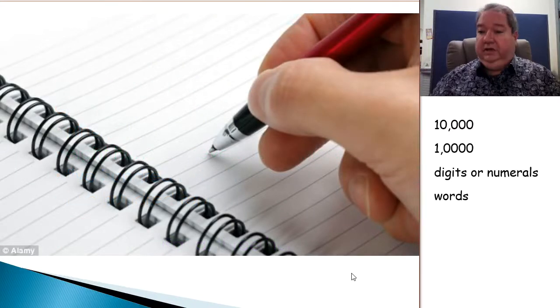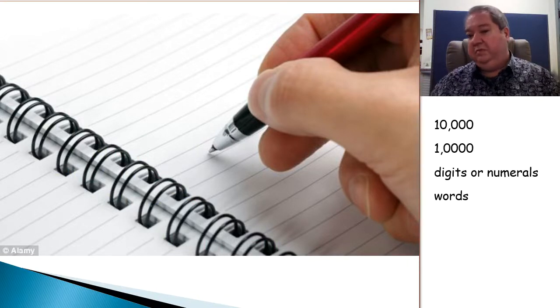So, in your notebooks, I would like you to write some large numbers. Write some small numbers if you want to start off with, write some bigger numbers, and then write some really, really big numbers. Sometimes you can put 3 or 4 zeros all in a row and see what happens there.